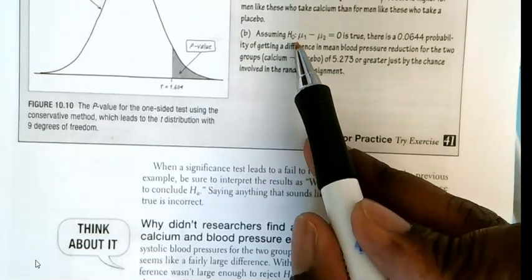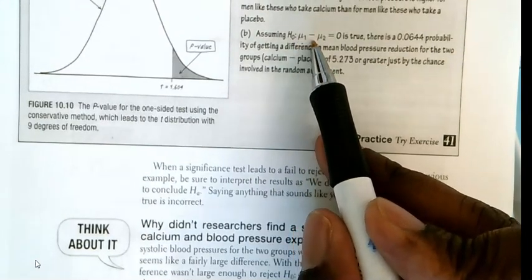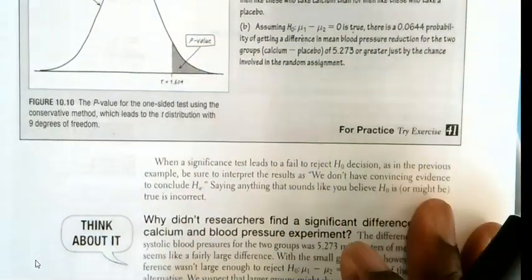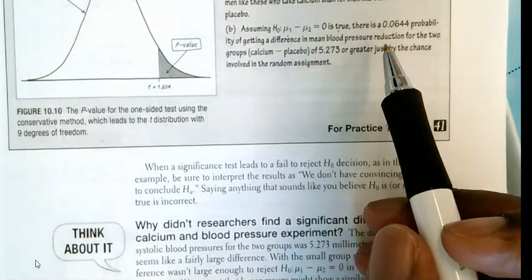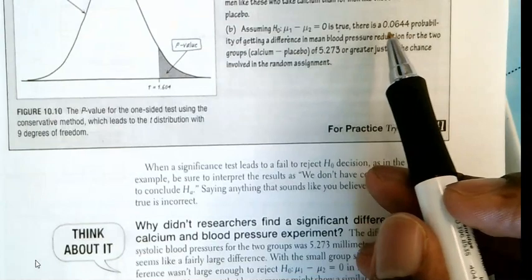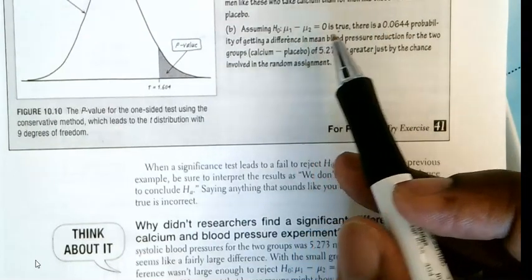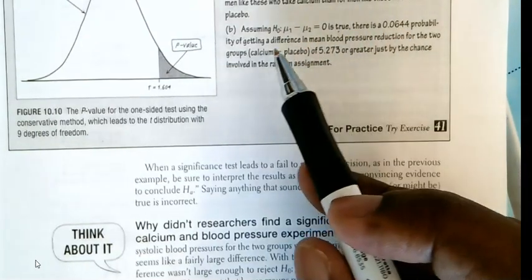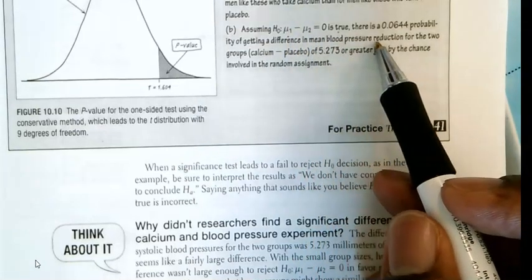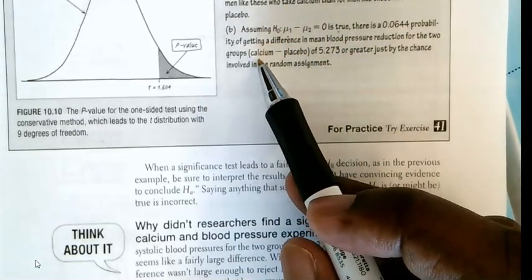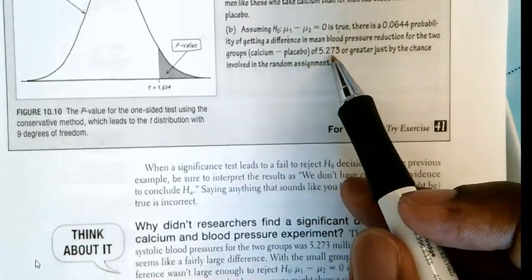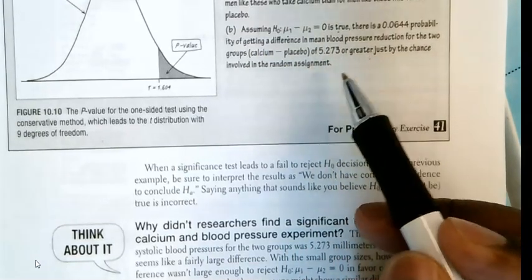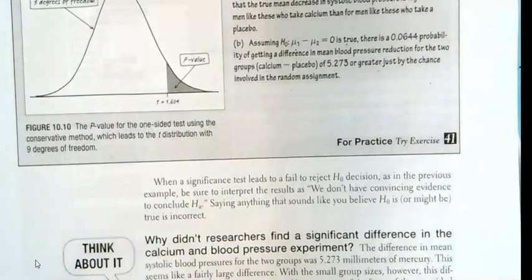Assuming the null, that mean 1 minus mean 2 equals 0, is true, there's no difference between the two drugs, there's a 0.0644 probability of getting a difference in the mean blood pressure reduction from the two groups, calcium minus placebo, of 5.27 or greater, just by the chance involved in the random assignment. As in, we could assign them randomly and still get a difference similar to that. So that's what it means.